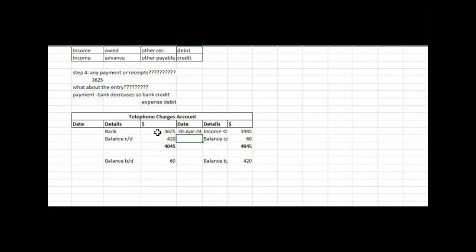You get 3,985 as the difference, which is the income statement. Put the dates. Income statement is the end-of-year date, April 30th, 2024. Bank is also the end-of-year date, 2024, as no specific date is mentioned.